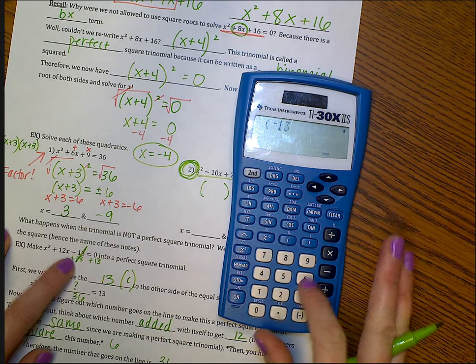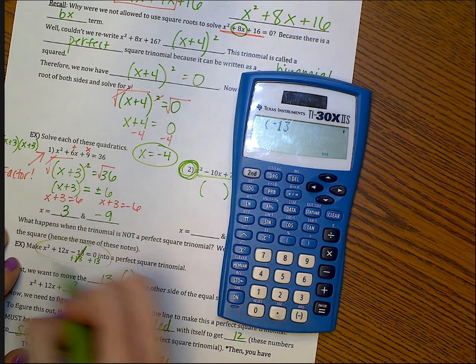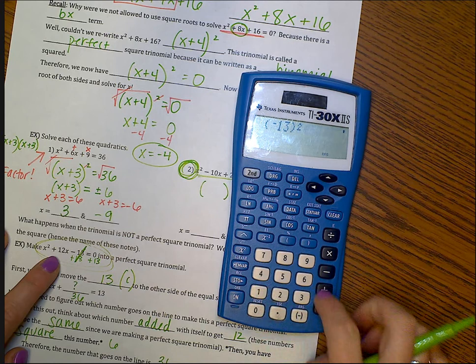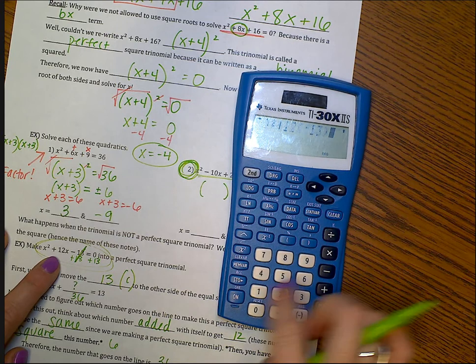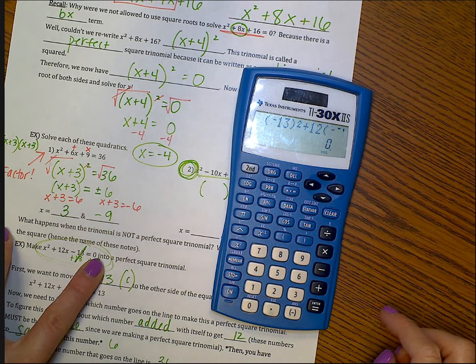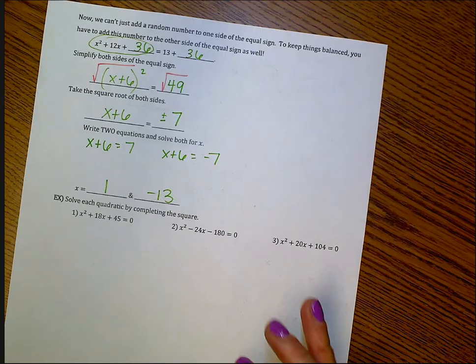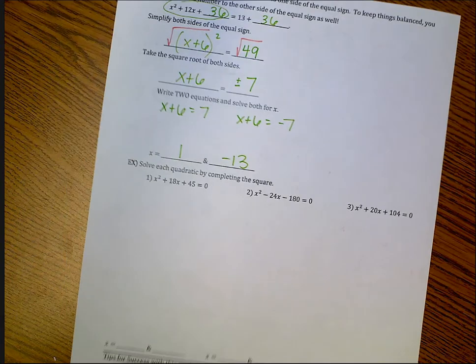So let me come back to the original problem. And just for fun, let's make sure it worked. And I got 0. Okay, so don't settle for wrong answers, especially on quizzes and tests. Check your answers, make sure they work.